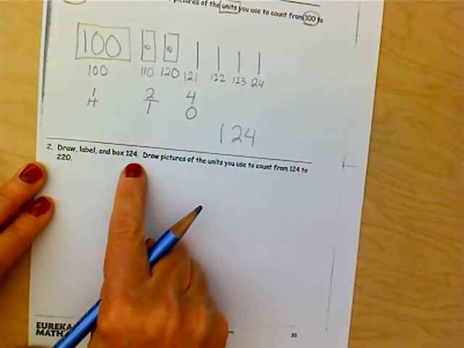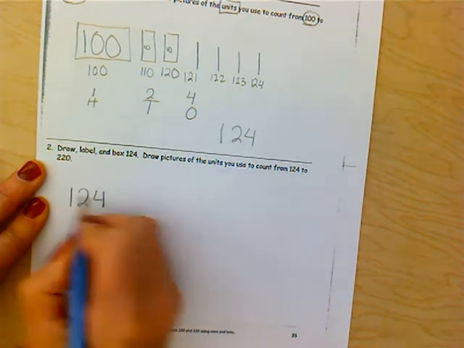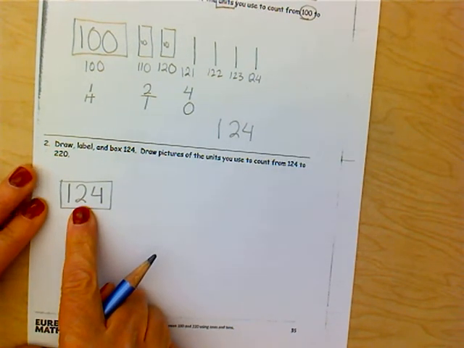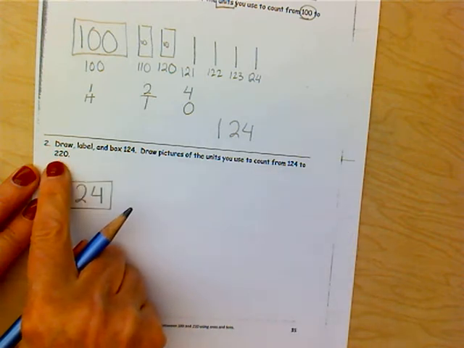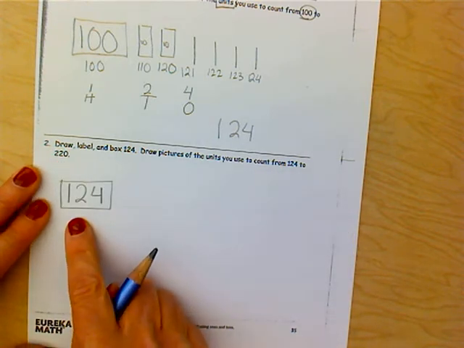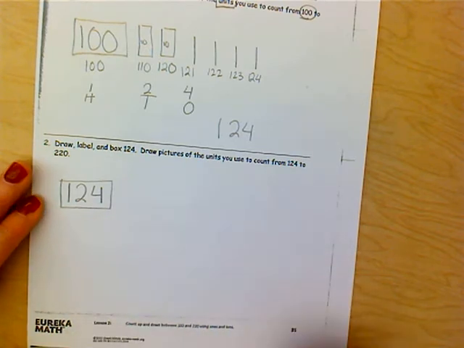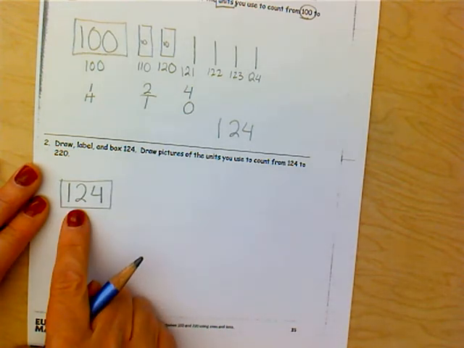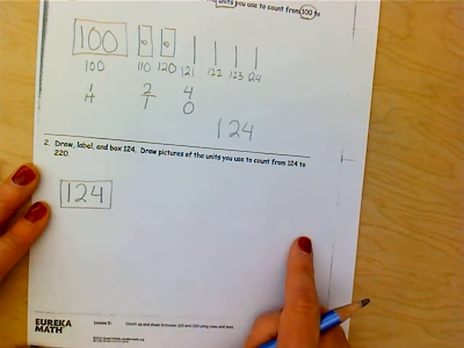So this time we're going to start at 124. So I'm starting at 124. Okay, so that's a bundle and then some. And then I have to draw the units to be able to get me from 124 to 220. So I need to get from 124 up to 130. Am I going to do that with tens, or am I going to do that with ones? What would be the most efficient way to go from 124 up to 130? So 124 up to 130.